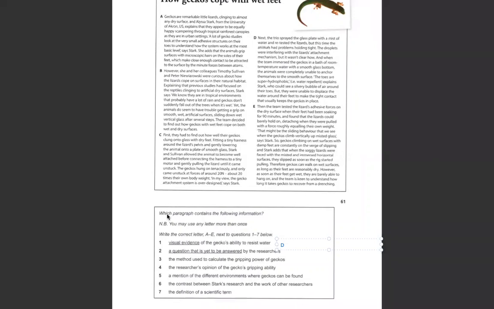If you didn't get it, let's quickly have a look at D. It says here water repellent. Okay, so this is the ability to resist water. And let's see where they mention visual evidence. She says, who could see? So this word here tells us visual evidence.